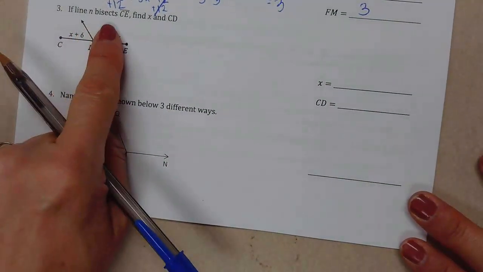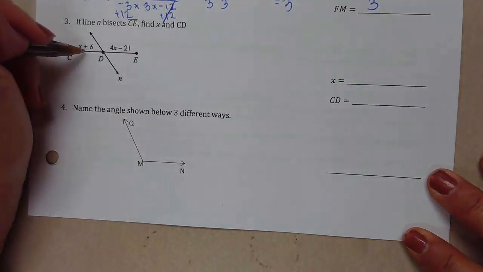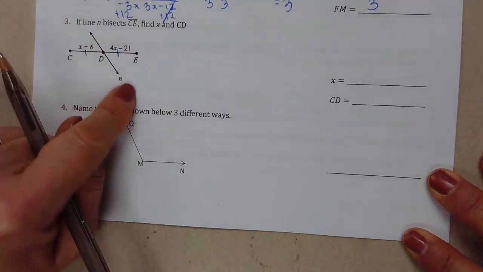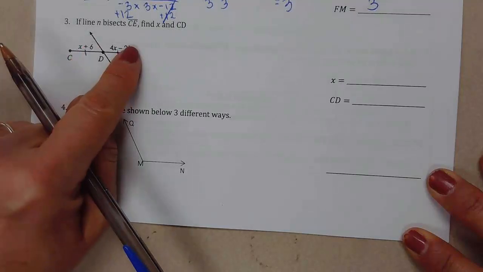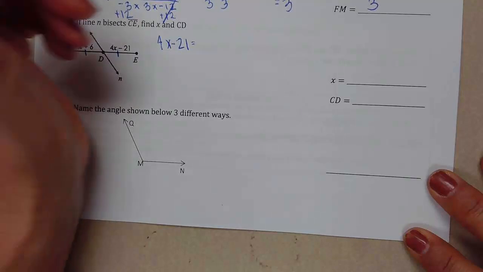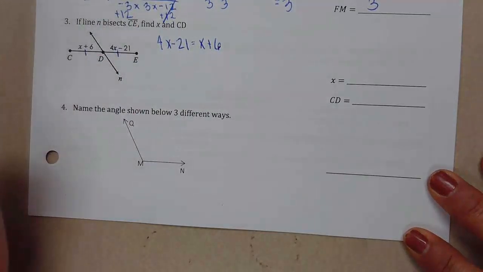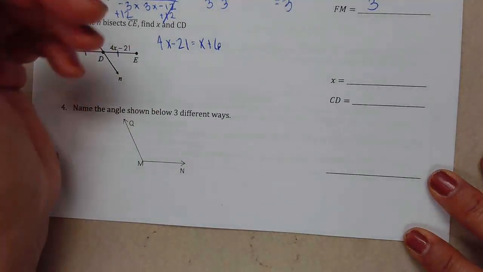All right, next up is number 3. It says if line N bisects CE, find x and CD. If that's bisecting it, that means these two pieces are equal. So I'm going to do 4x minus 21 equals x plus 6, because they're bisected, so these two parts are equal to each other.